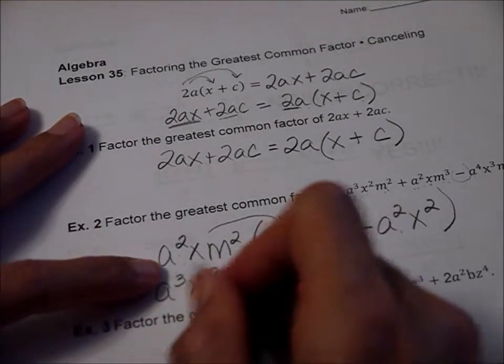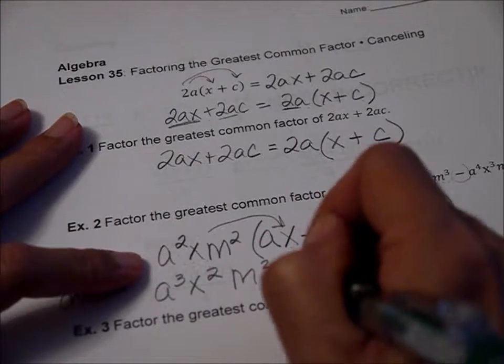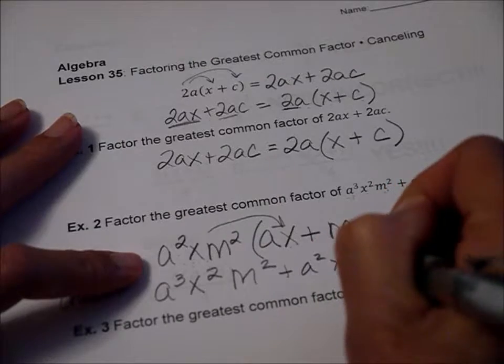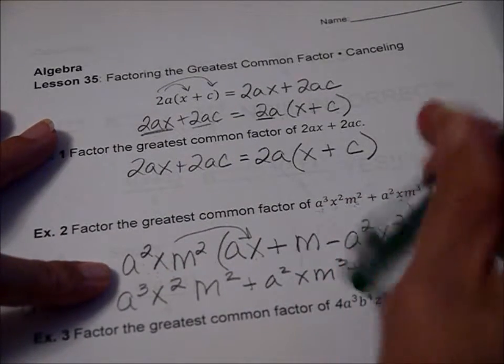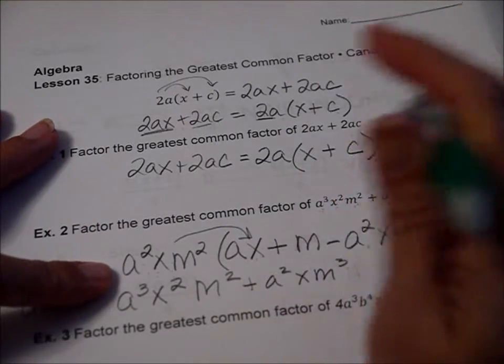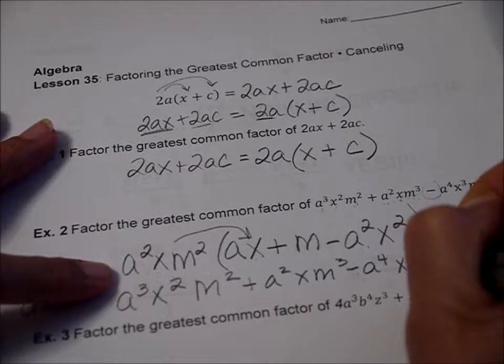Then we would multiply this term times an m, so that will just increase the number of m's here. So we get a squared x m cubed. Then this times this, so we would now have minus a to the fourth x cubed m squared.